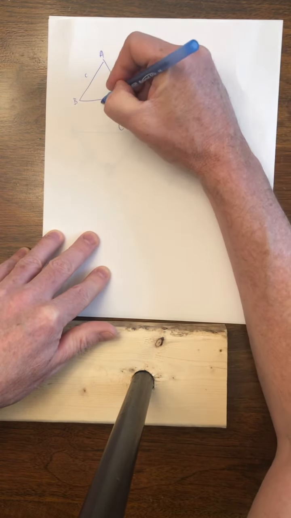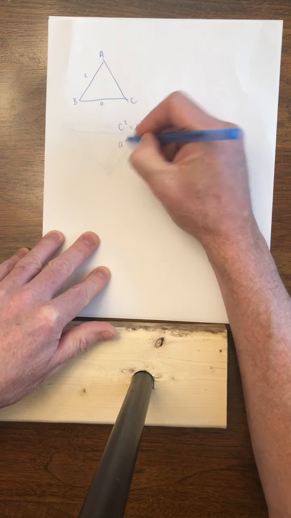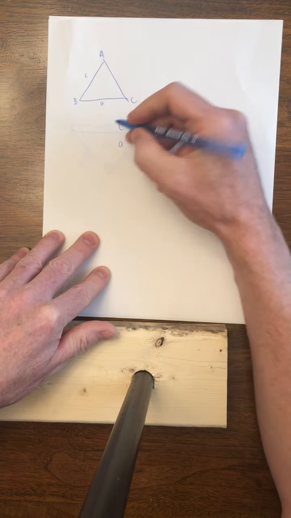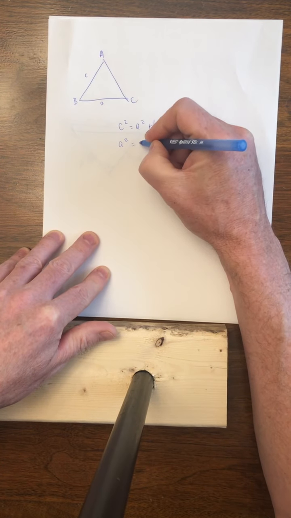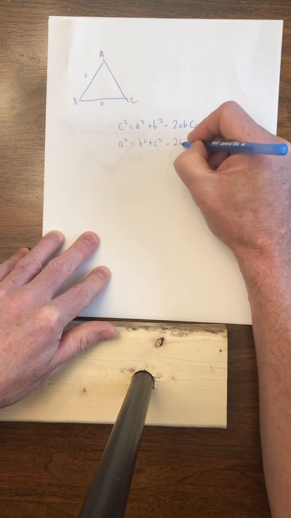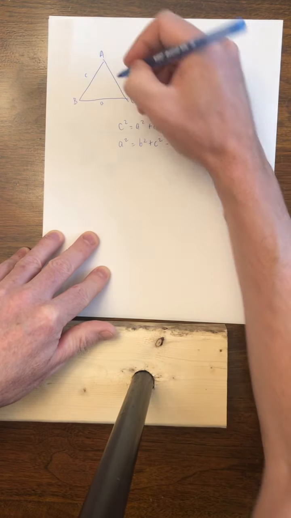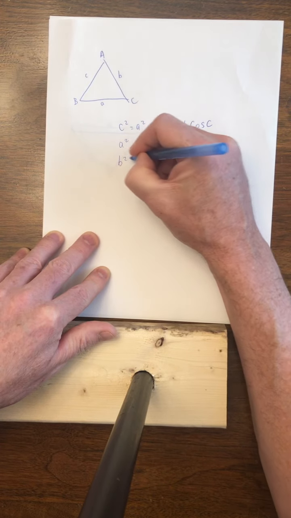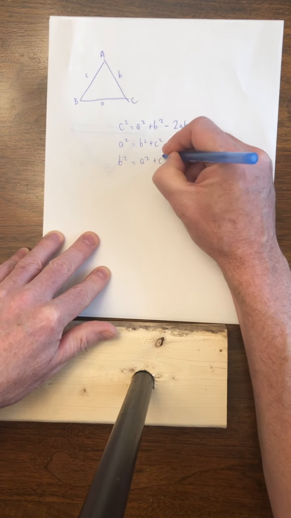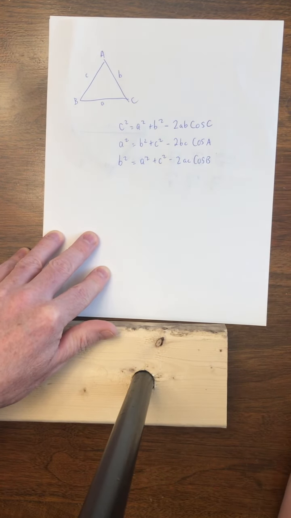And likewise, if I wanted to find side a, opposite angle A, I would use a rearranged version of this. And we get a squared equals b squared plus c squared minus 2bc cosine A. And if it was side b that we're trying to find, it would be b squared equals a squared plus c squared minus 2ac cosine B. So 3 versions of the same law. You use whichever one you want.